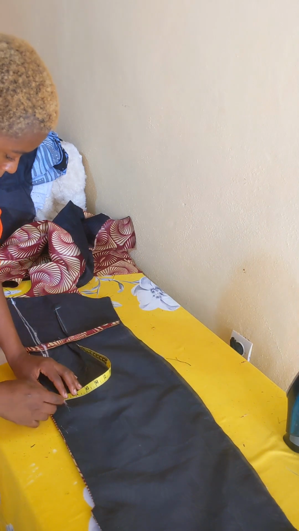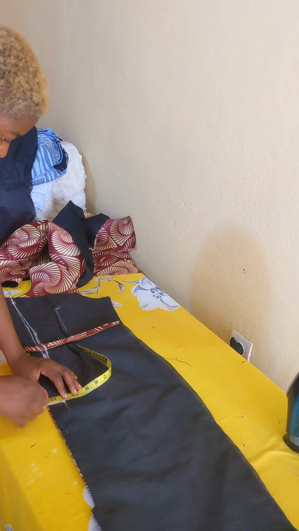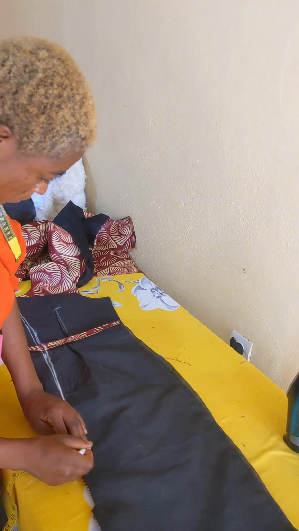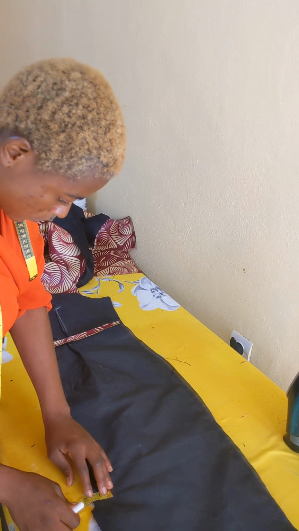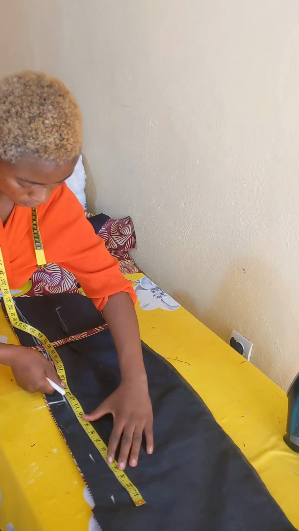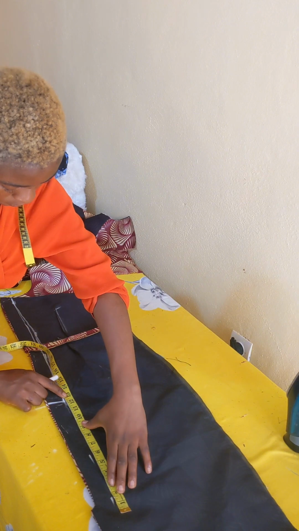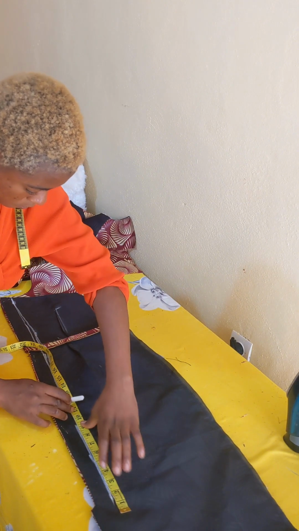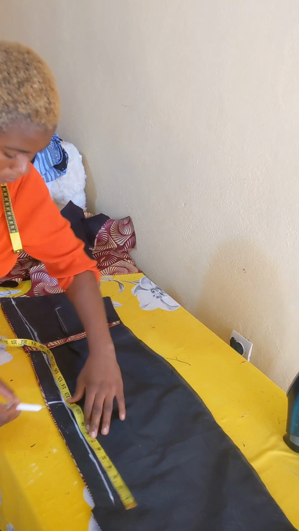So once you do this, your dress is going to fit properly, or fit your clients very well. Always make sure to take away that ½ inch, and then I'm going to proceed to draw my 1.2 inches all the way down to where I want my slit at the back to start from.